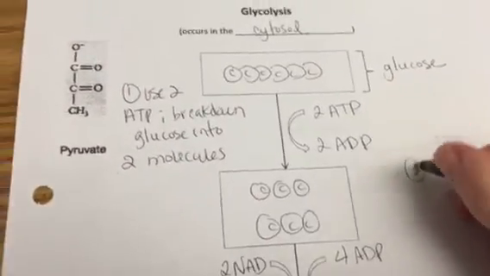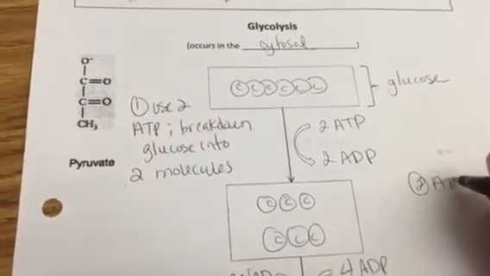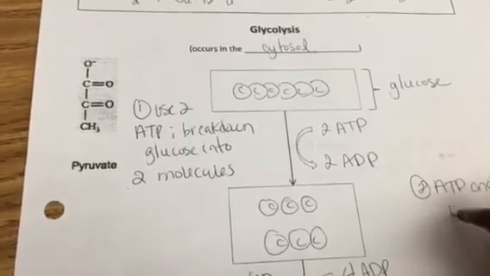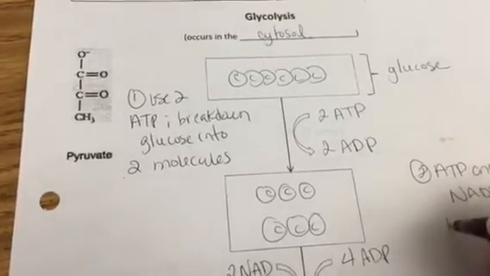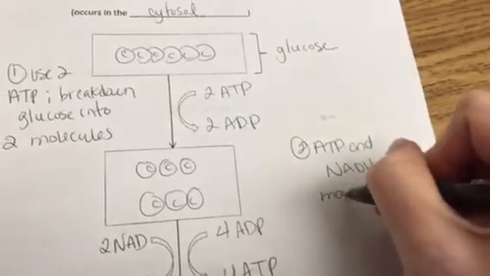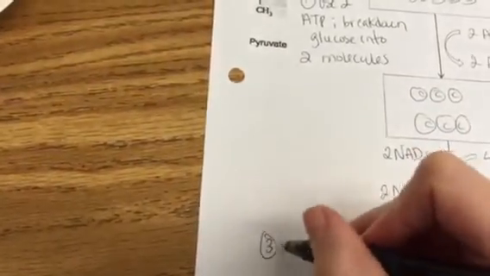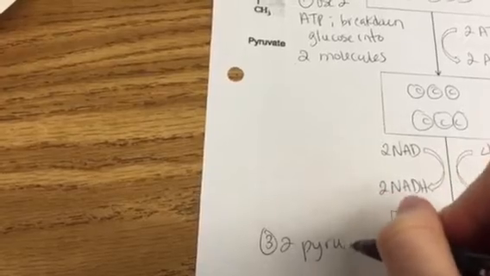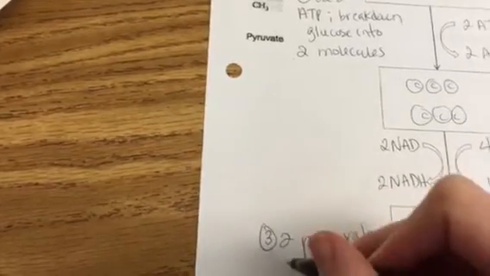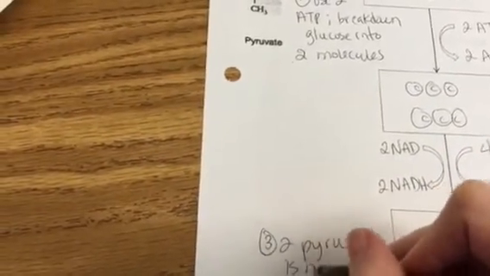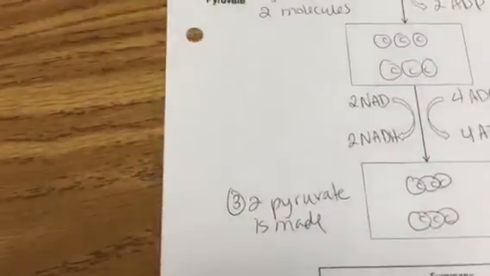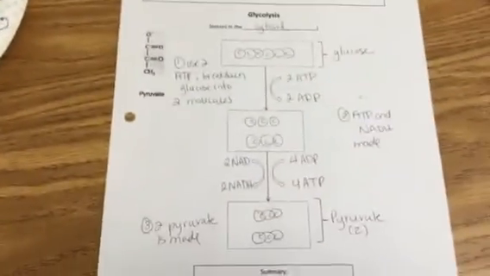Step 2, ATP and NADH are made. And let's do it over here. Step 3, 2 pyruvate is made. And that's about it for glycolysis.